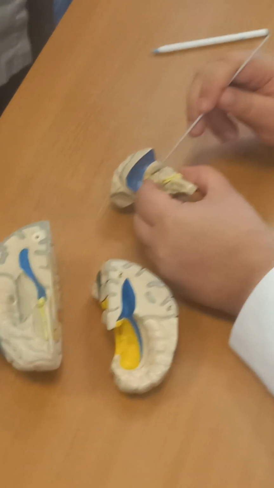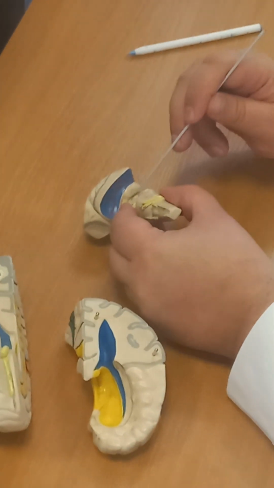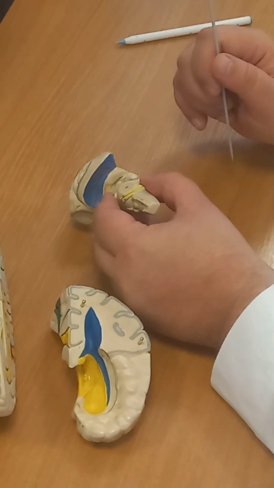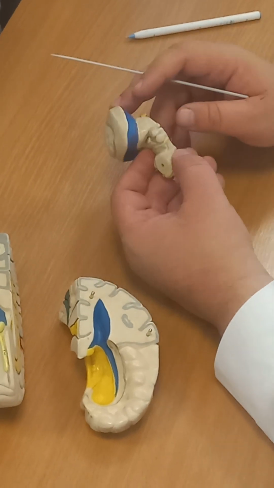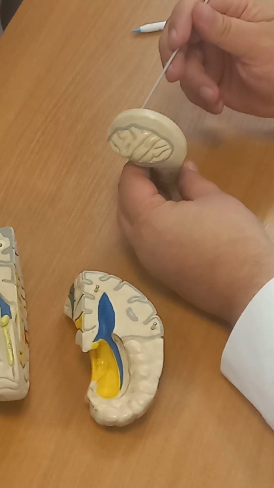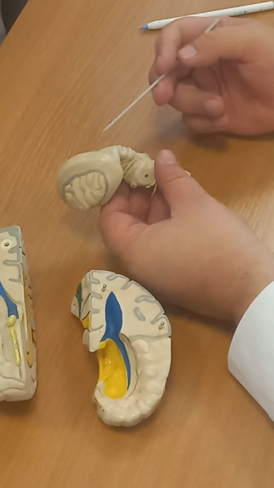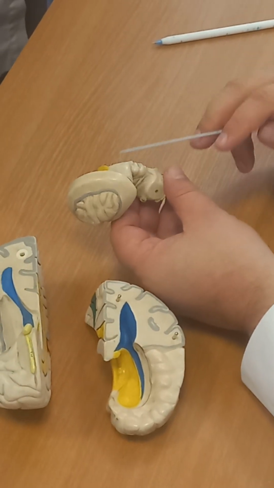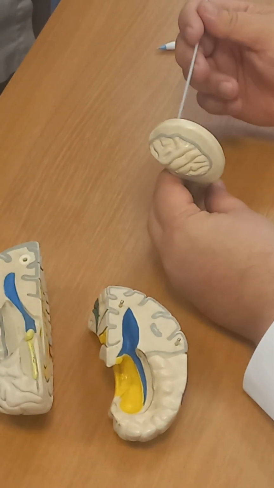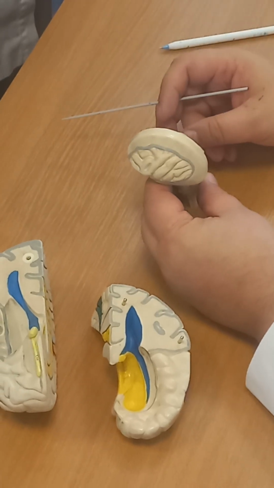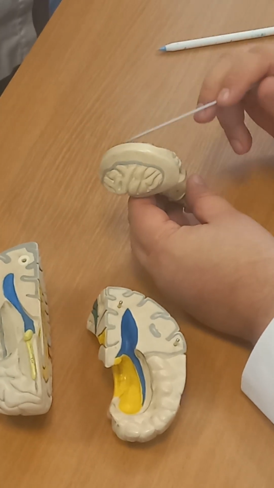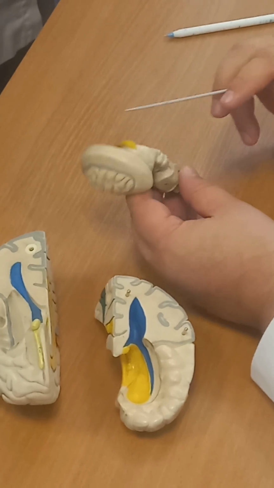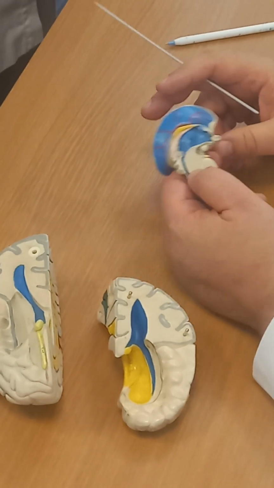Metathalamus, they are medial and lateral geniculate bodies. I already said about them. They are metathalamus. And thalamus consists of posterior wide part, that is pulvinar of thalamus, and anterior narrow part, that is anterior tubercle. And thalamus has egg shape, anteriorly tubercle, posteriorly pulvinar.